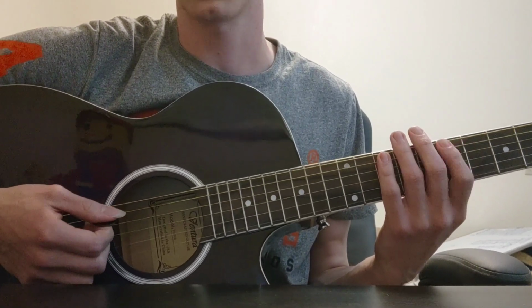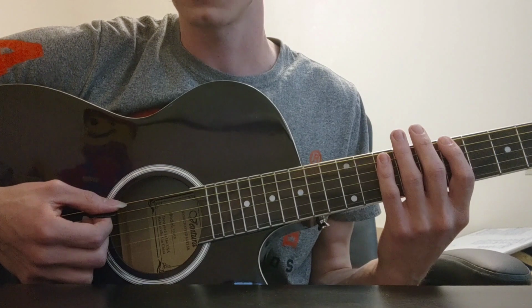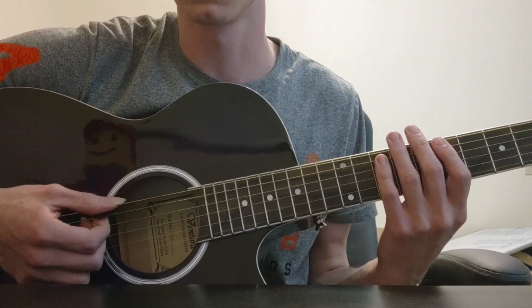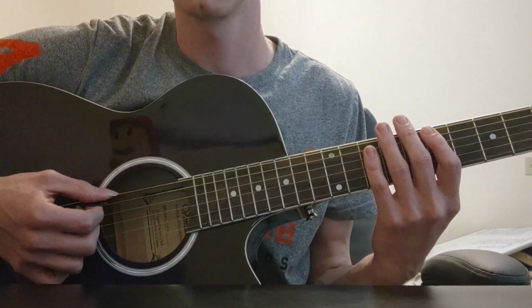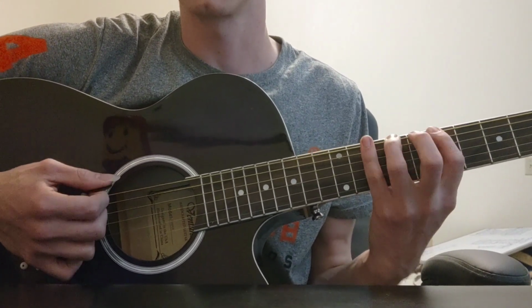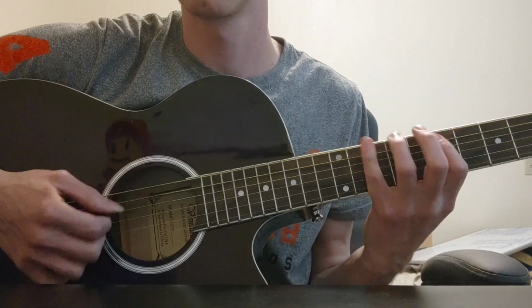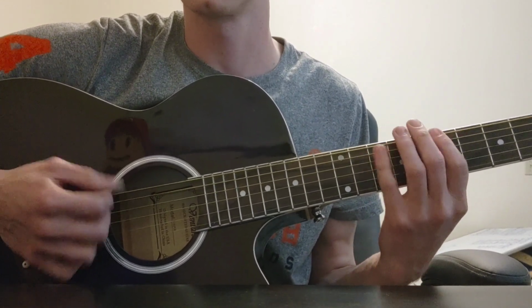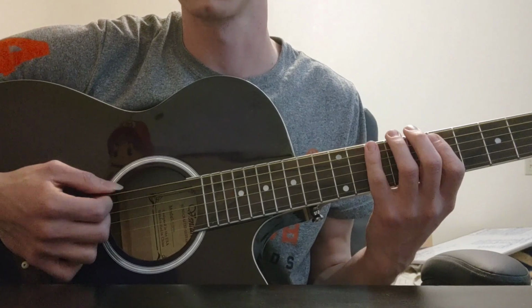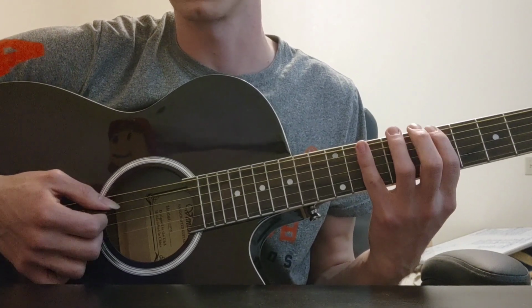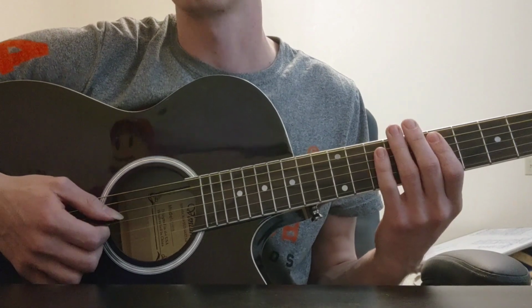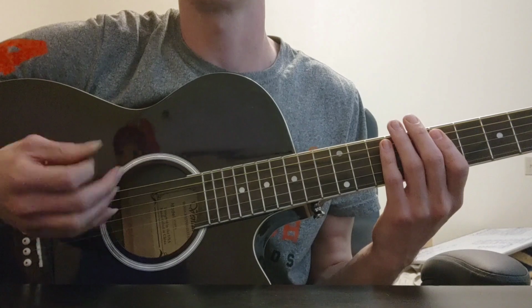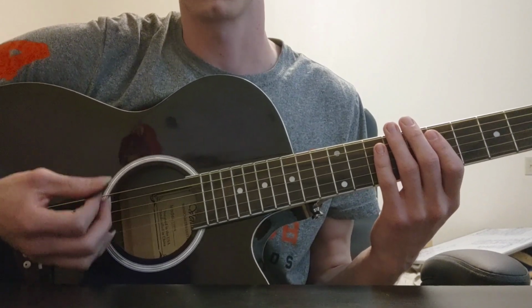Now, if I'm using economy picking, I would instead move to that next string with the same motion I end with on the E string. So you'd result in down, up, down, down. So, once again, alternate picking is down, up, down, up. And then economy picking would be down, up, down, down. That's because it's called economy picking because you're following the economy of motion.